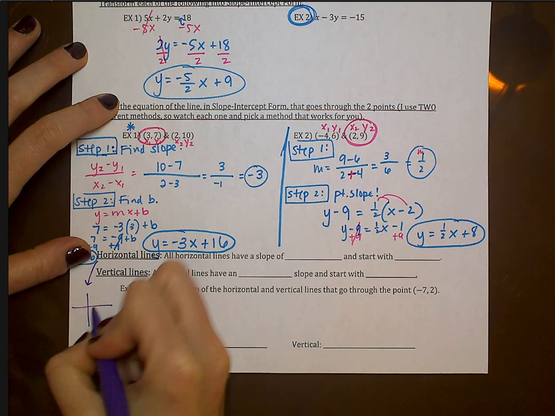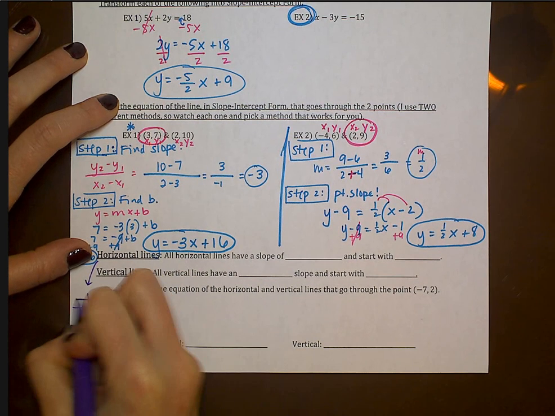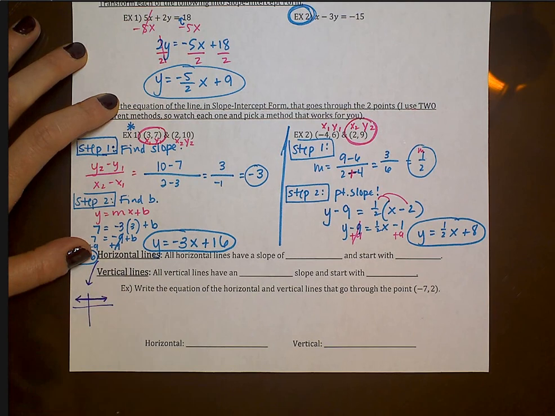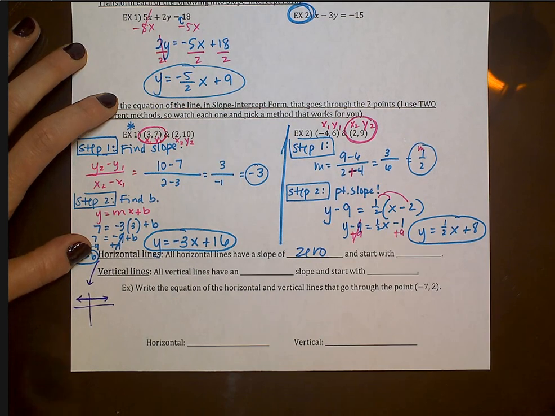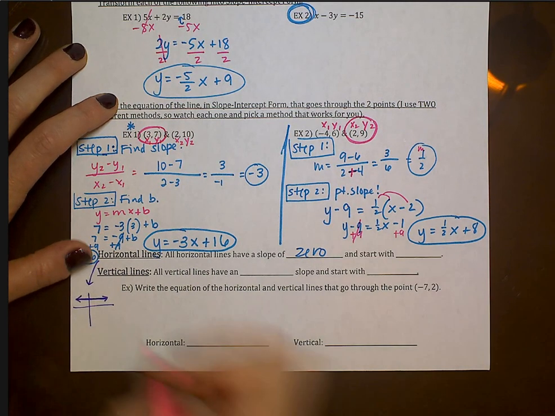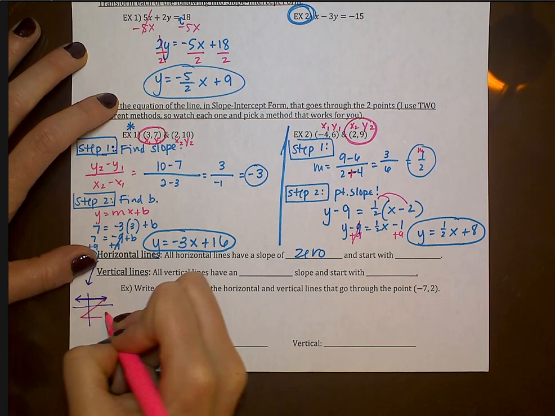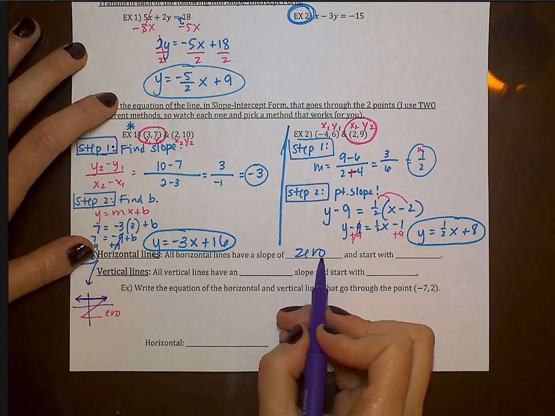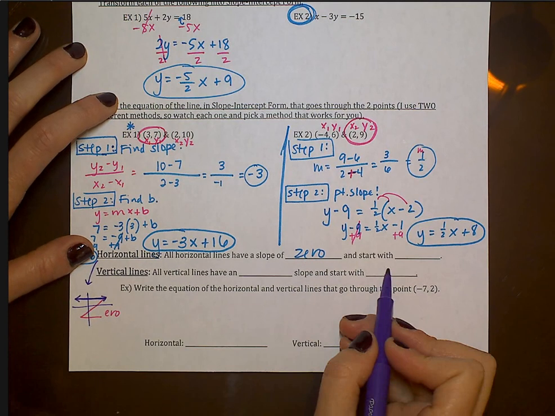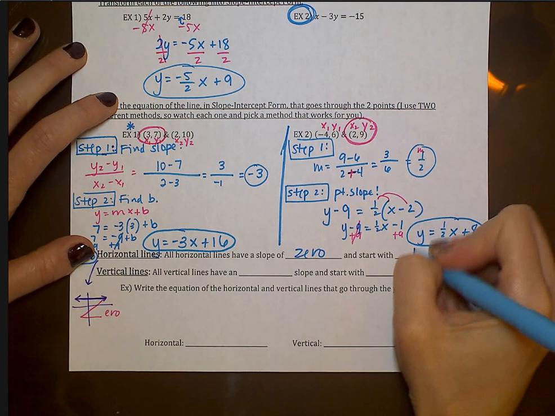So a horizontal line looks like this. All horizontal lines have a 0 slope. And if you've never seen this before, here's a way to remember. You can make a Z and say 0. Horizontal lines, when you write the equation for the line, they always start with y.